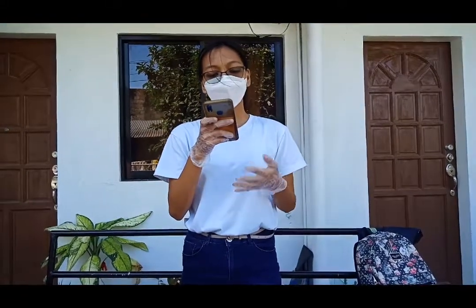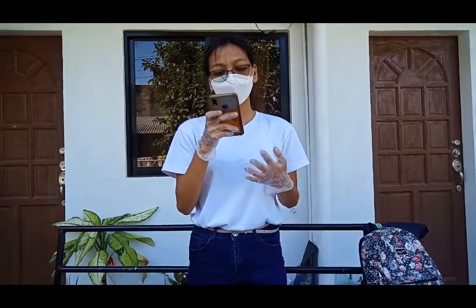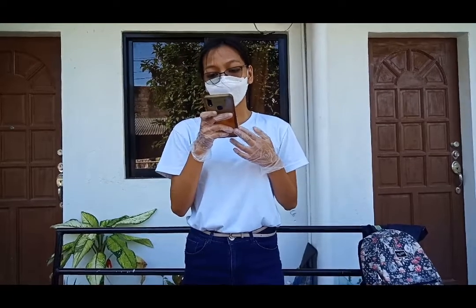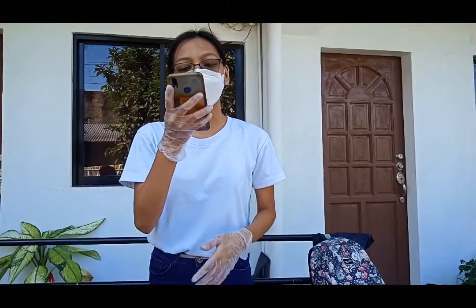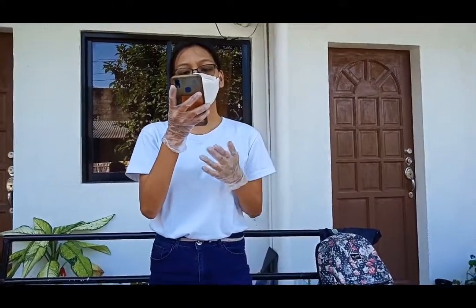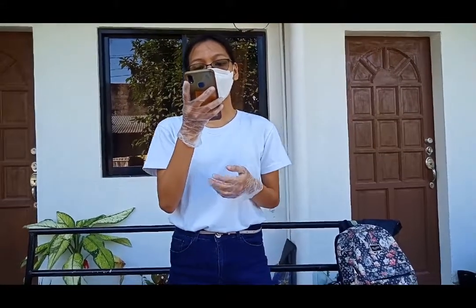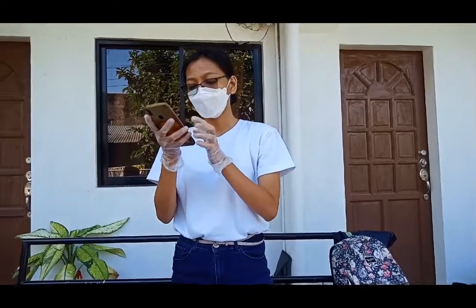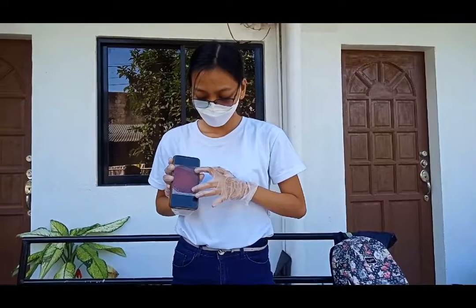Then after that, incubate the plate overnight at 37 degrees Celsius and you should see bacterial cells growing in streaks and in isolated areas. Check after 1 to 2 days and 3 to 4 days. And this is now the final result. And that will be all.